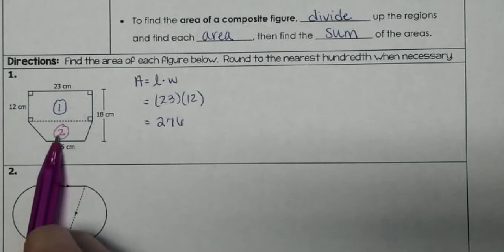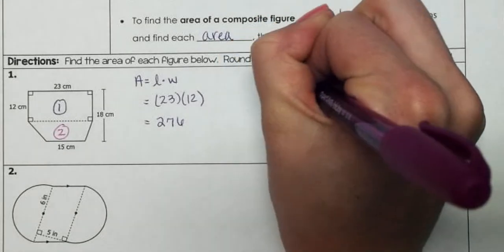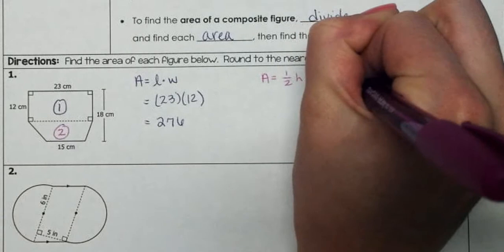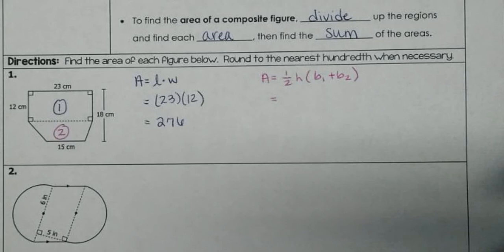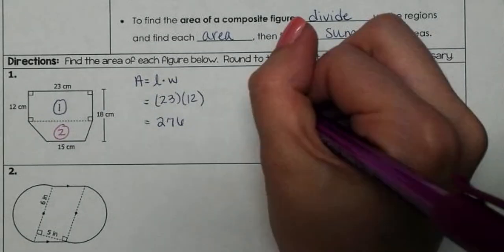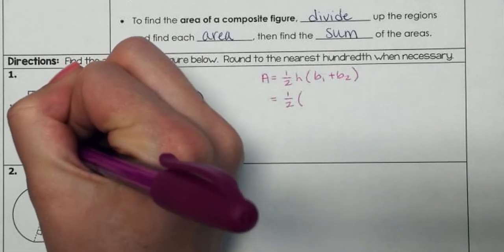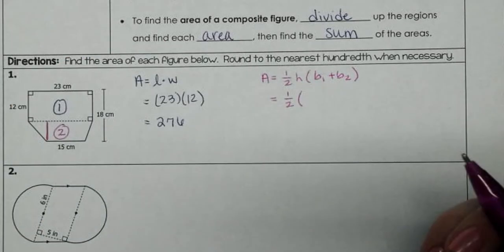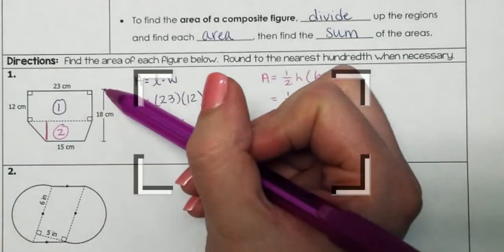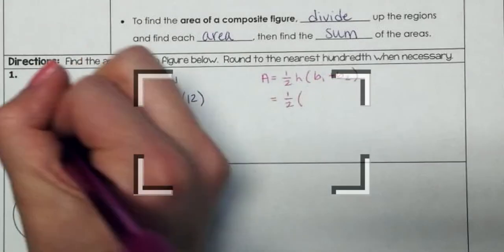So this figure is going to be my trapezoid. My area for a trapezoid is 1/2 height times base 1 plus base 2. So in order to find this, I need my height, but I also need my bases. So let's look at the height first. The height goes from one base to the other. It's going to be this segment right here. If I know that the whole height is 18 here, and I know this height is 12, I could subtract to give me this height, which is 6.